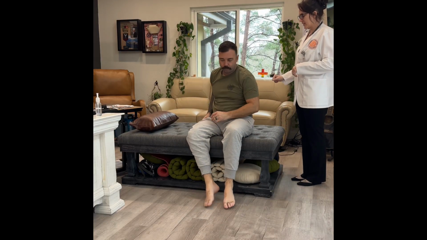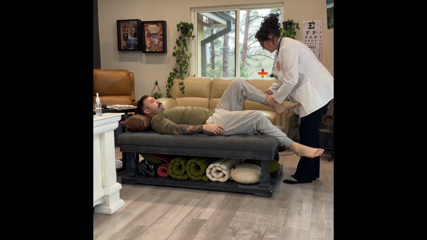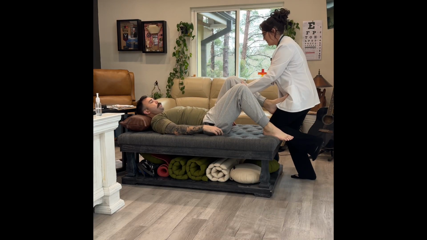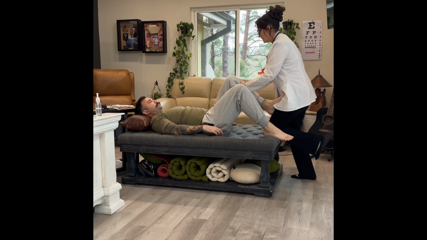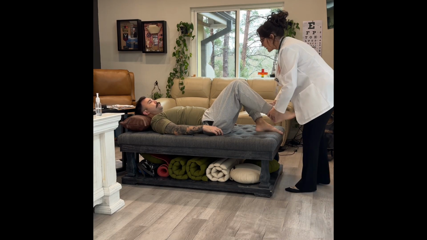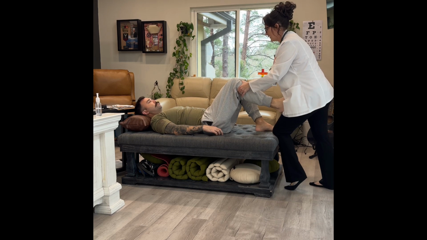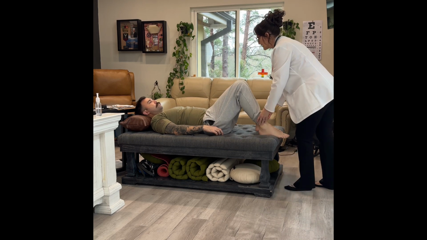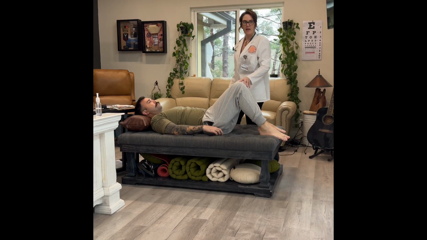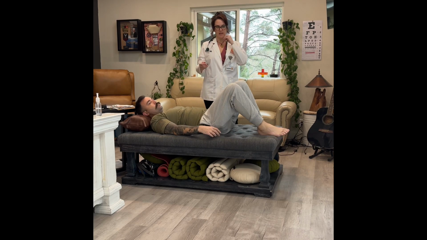And then go ahead and stay laid down for me. We got one more thing to do. And I'm gonna put your foot up here, and I'm just gonna push down. So here's the posterior and anterior drawer test. Do you feel any pain with that? No. Okay. Same thing up here. Any pain with that? Okay, excellent. Sounds great. Okay, so now we're gonna do a walking test so you can stand up.